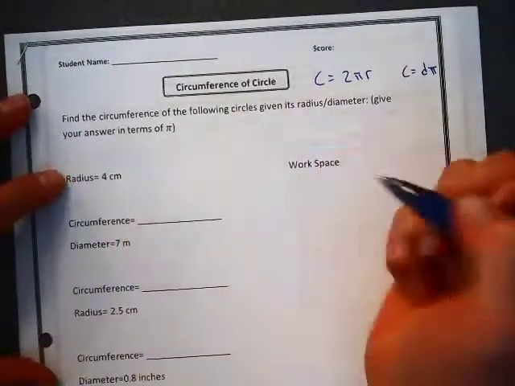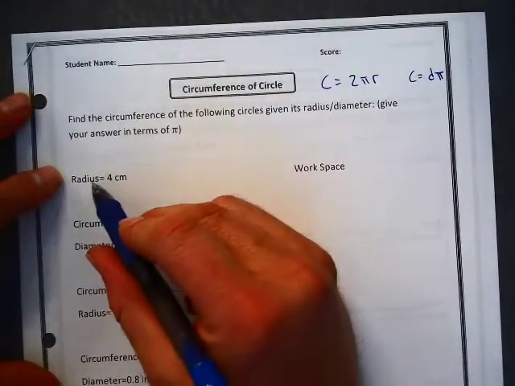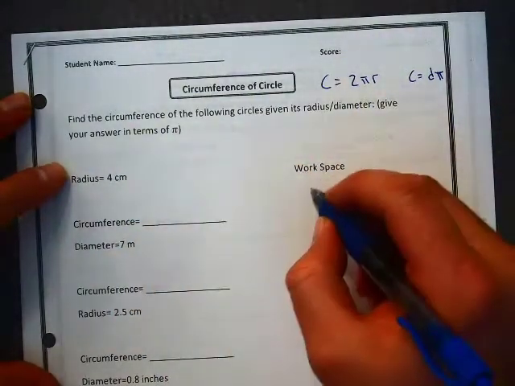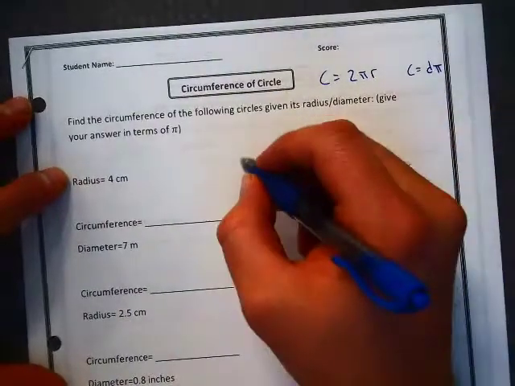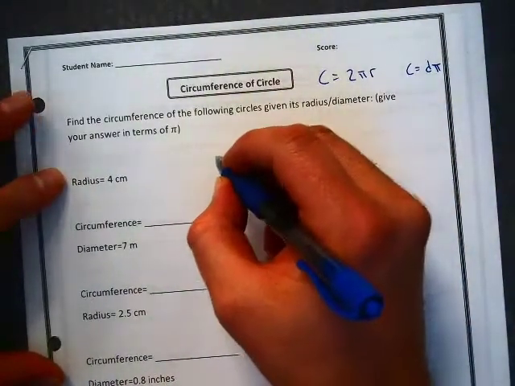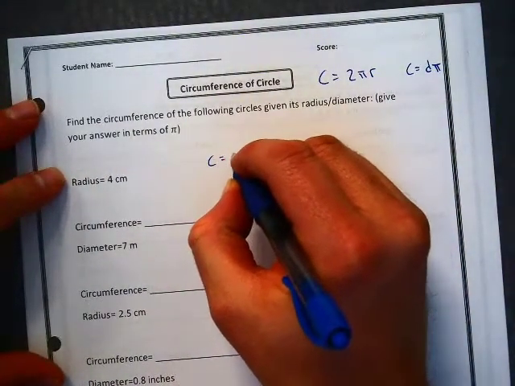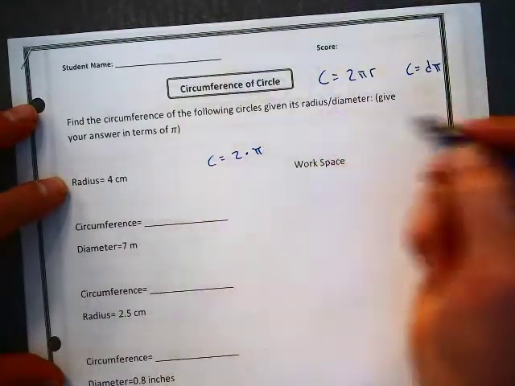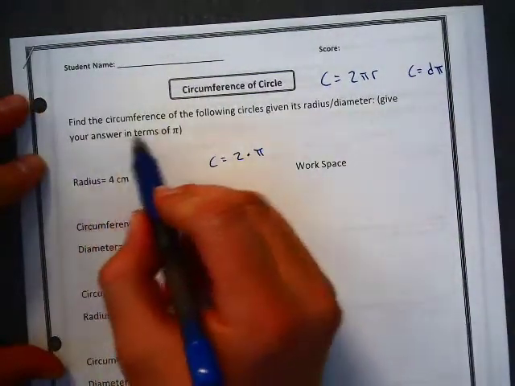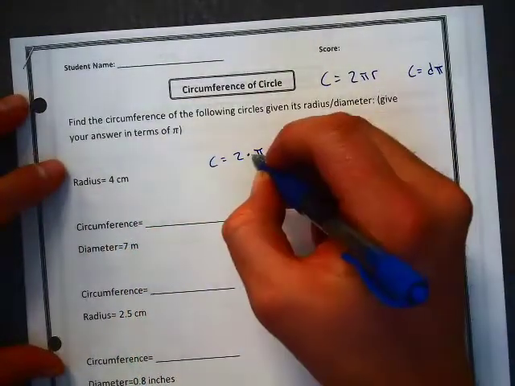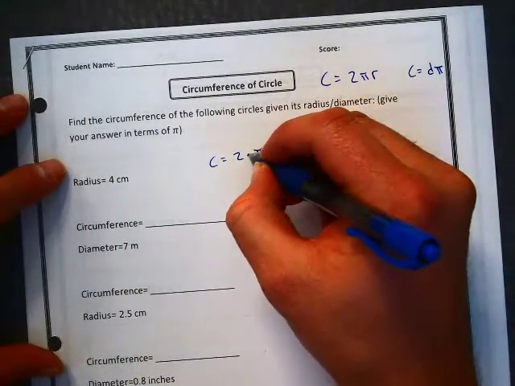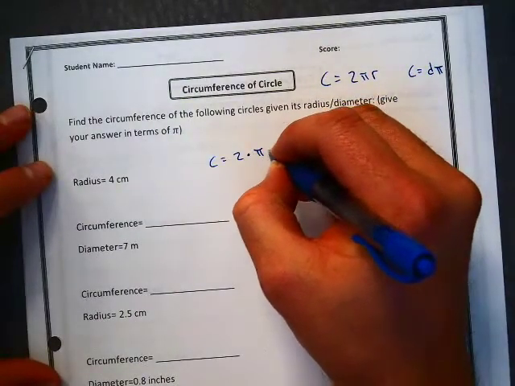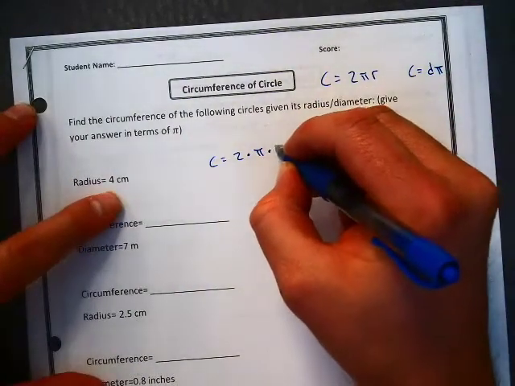Okay, so the first question says, since this gives us radius, I'll be using this one right here. So this is my workspace over here. It doesn't really matter where I do my work. So the circumference is 2 times pi. Oh, and I want to give my answer in terms of pi. So I don't really need to write that multiply there, but that's exactly what it means. 2 times pi times, and the radius is 4.